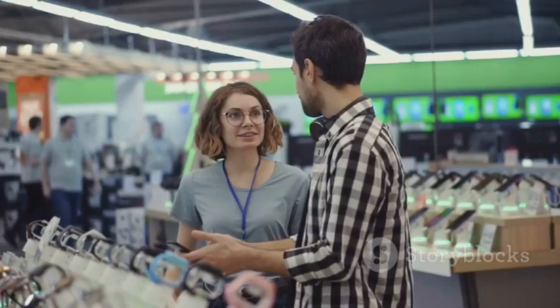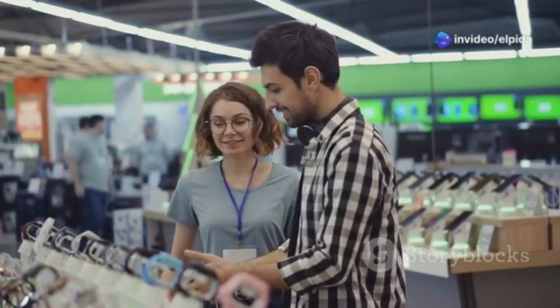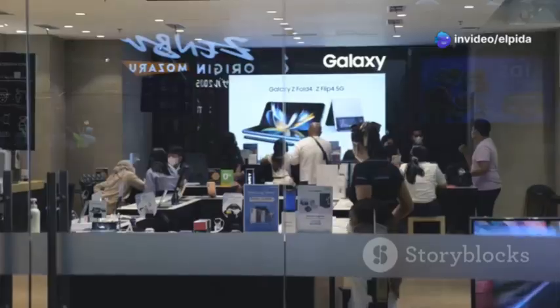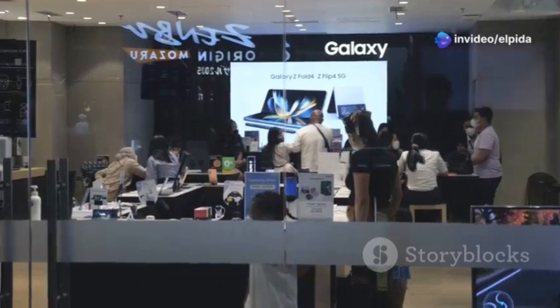On the other hand, the tariffs have also led to higher prices for consumers of electronics goods in India. Consumers now have to pay more for smartphones, laptops, and other devices. This price increase has disproportionately impacted lower-income consumers who are more sensitive to price changes.